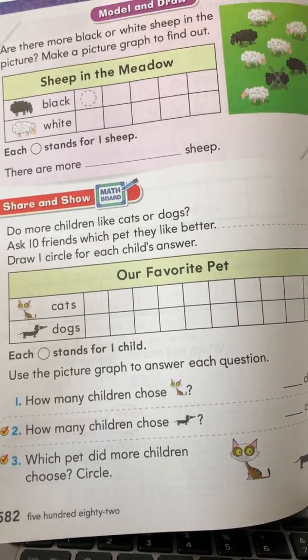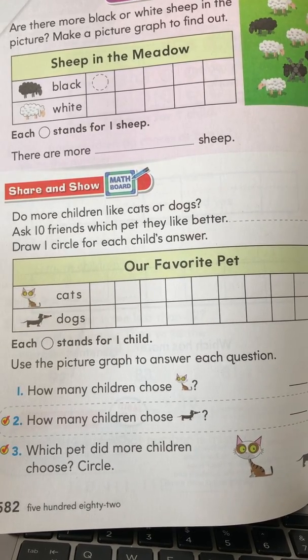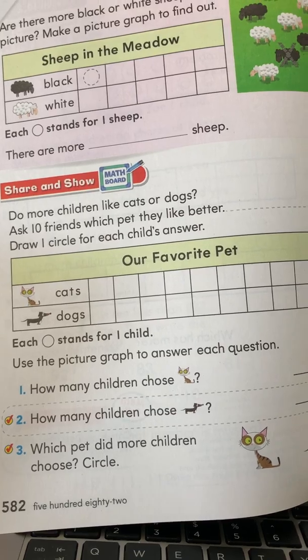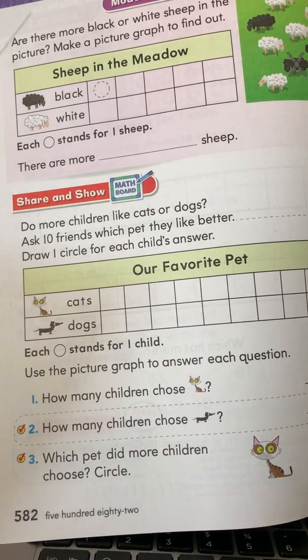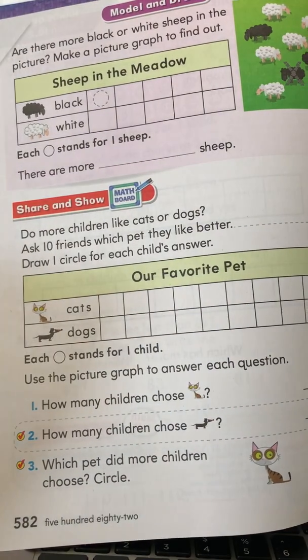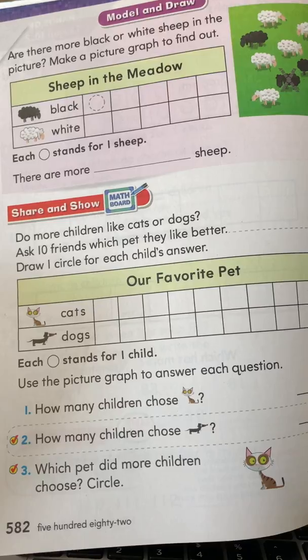So when you do your online work, remember you're going to go to My SCS and you're going to go to Go Math, and then you're going to open up your to-do activities, and you are going to do 10.2, and there's 2 lessons for 10.2 that you're going to do today.